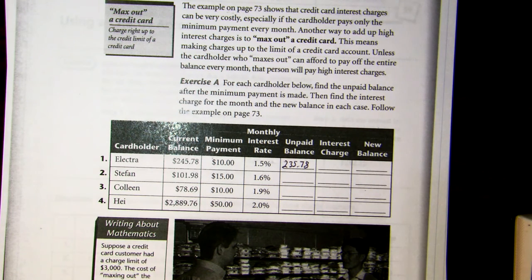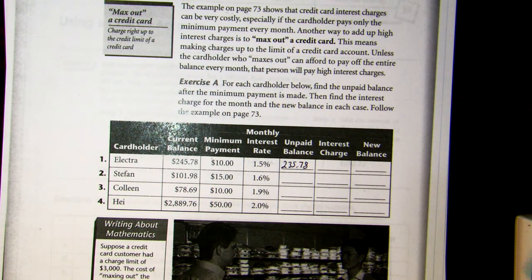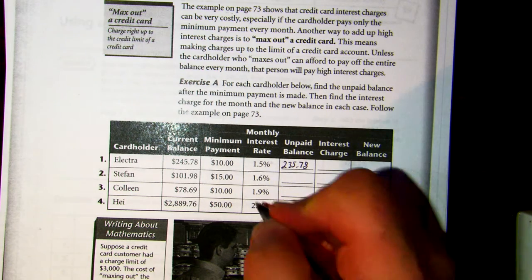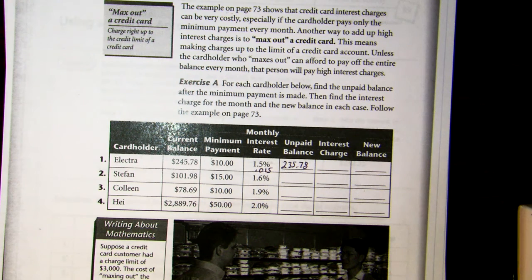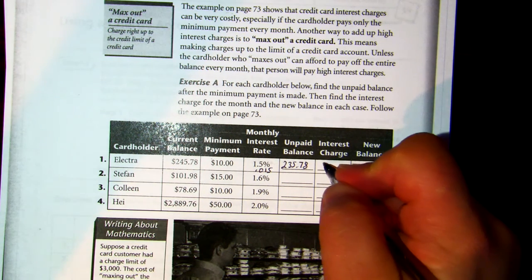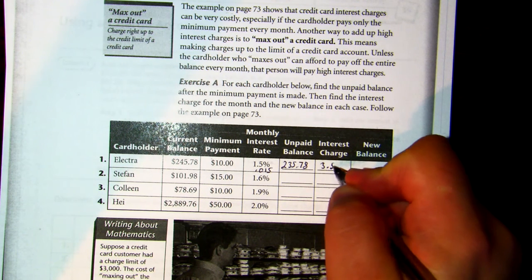Okay, for the interest charge, I'm going to multiply by 1.5%. And again, 1.5% as a decimal, you would put that over 100 and you would get 0.015. So I'm going to multiply 235.78 times 0.015, and I get $3, and I'm going to round it up to 54 cents.